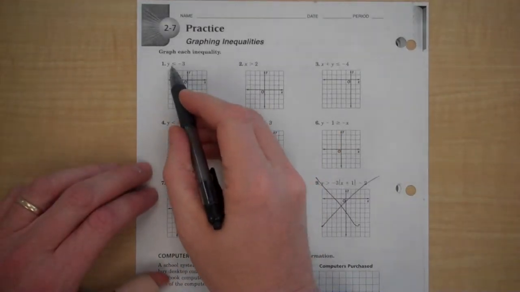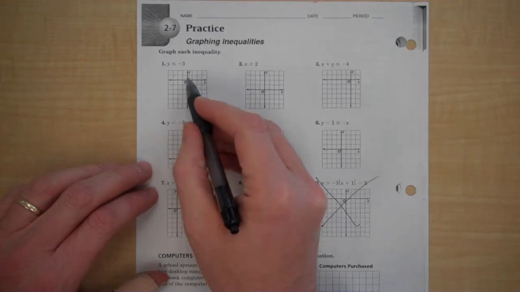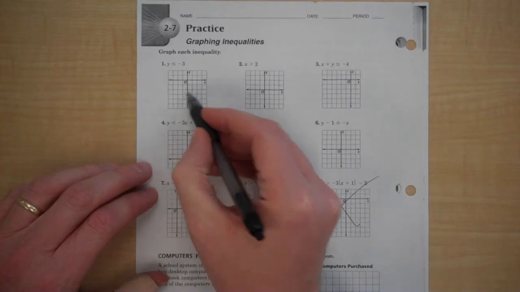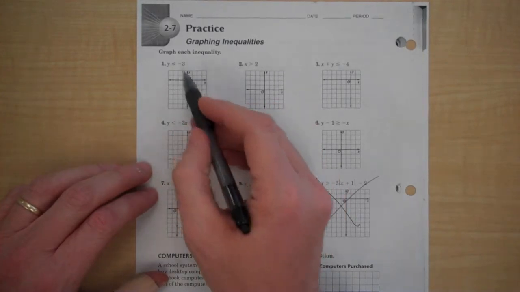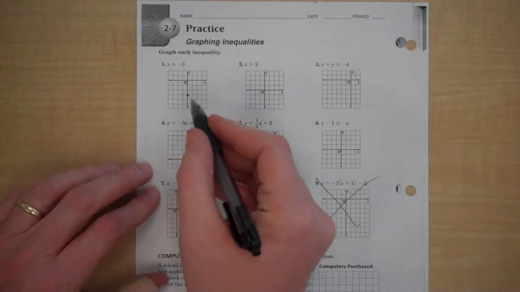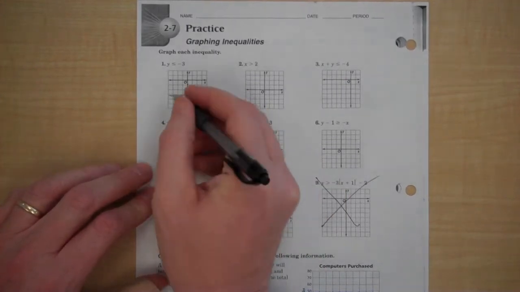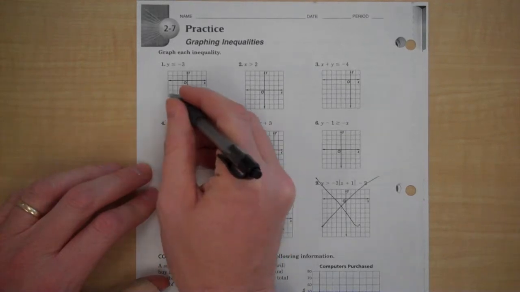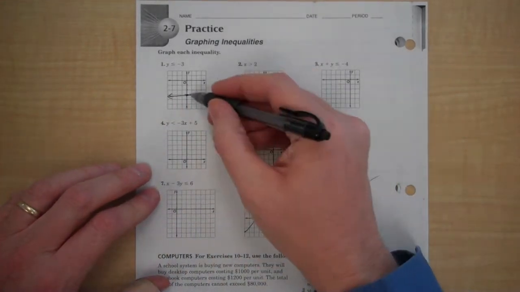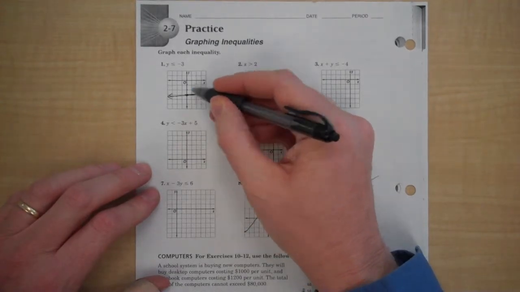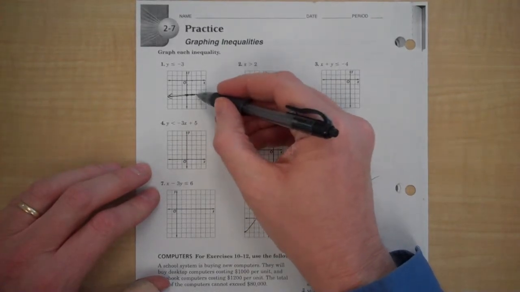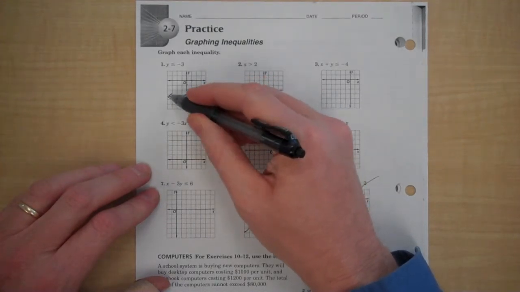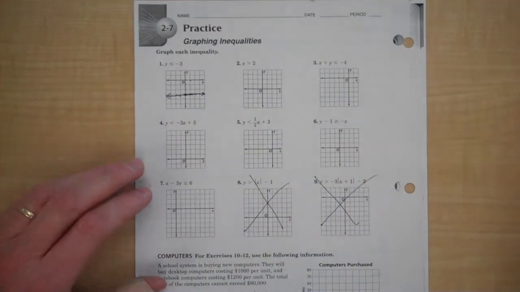And this one is y is less than or equal to -3. Well, if I'm on the y-axis, there is -3 on the y-axis. I know the y-axis is the vertical axis, but when you have y equals -3, you have a horizontal line because the y-coordinates are 1, -3, 2, -3, 3, -3, 4, -3, 0, -3, -1, -3, -2, -3, -3, -3, -4, -3.